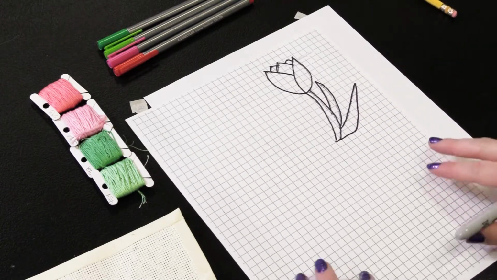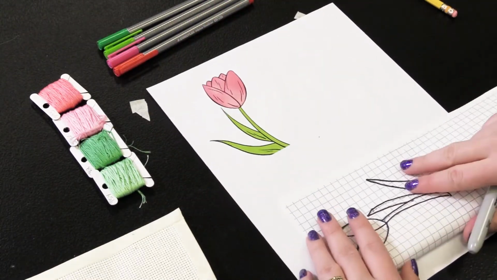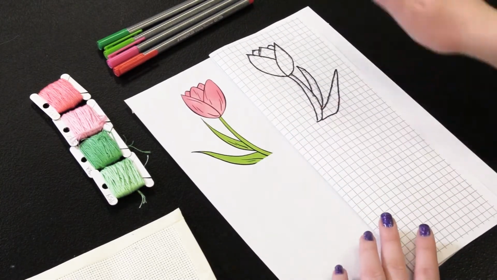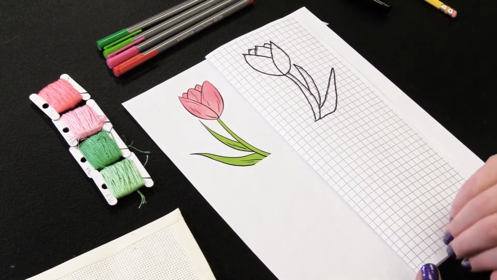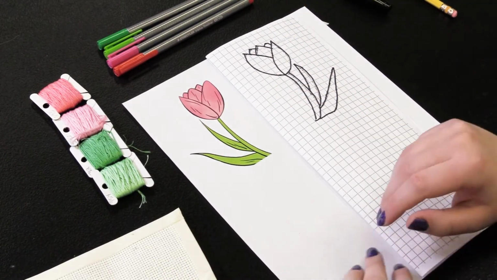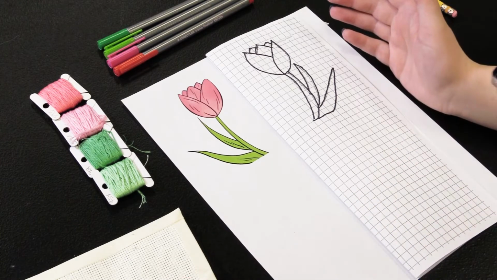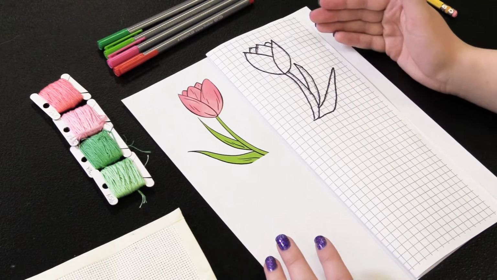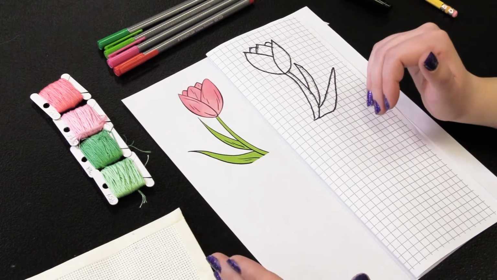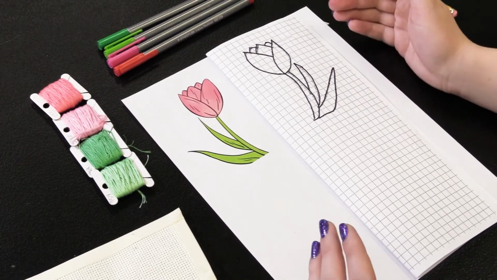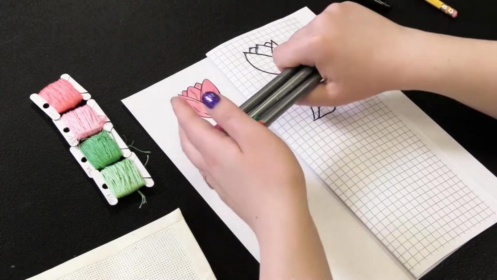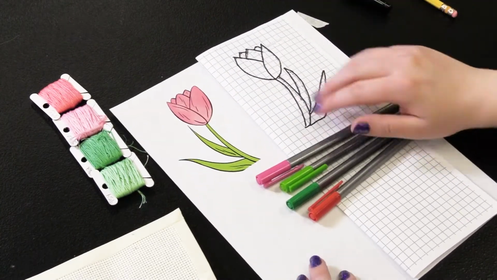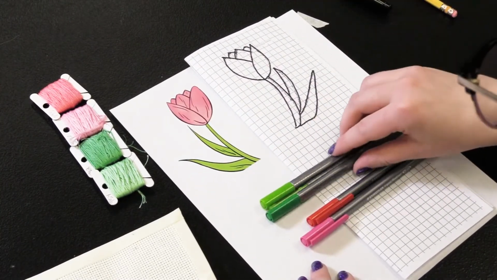So now that you have traced your design, you can see it in comparison to the original here. You're going to want to pick some colors. I'm going to stick with the colors from this picture, but you can pick whatever colors you like. I would recommend consulting the color wheel when picking your own colors, so that you have colors that are complementing or contrasting each other, just to make it a little bit more appealing. So you're going to grab some pencil crayons, markers, anything like that that will coordinate with your thread colors, and we're going to color in our design to match it up.